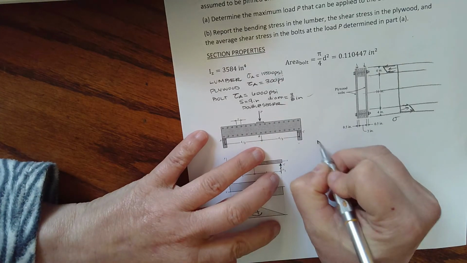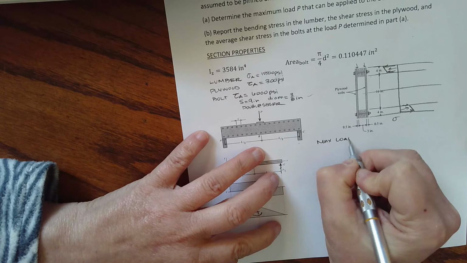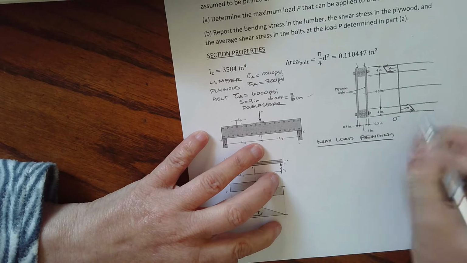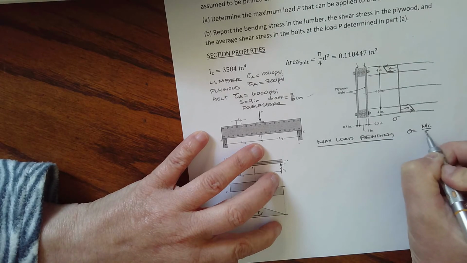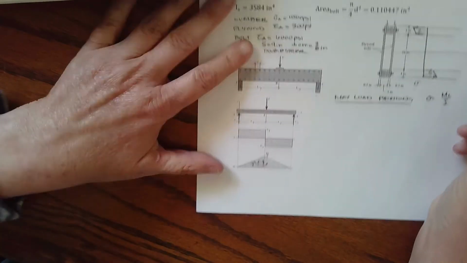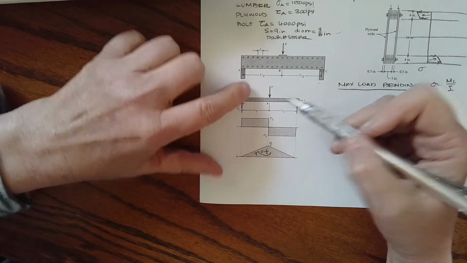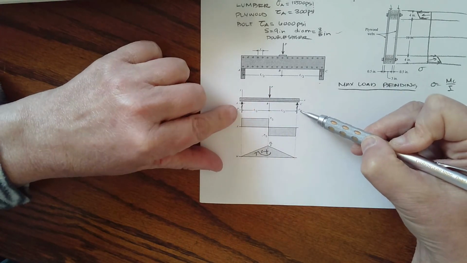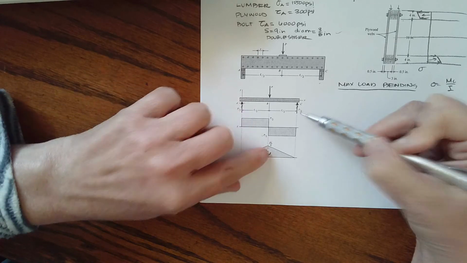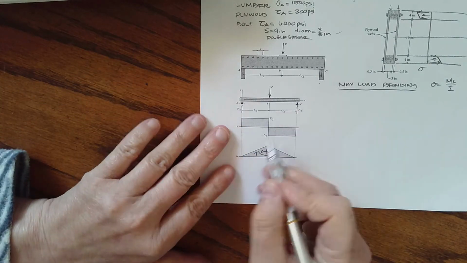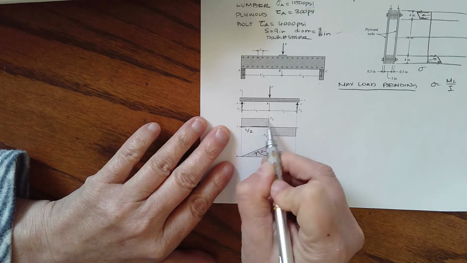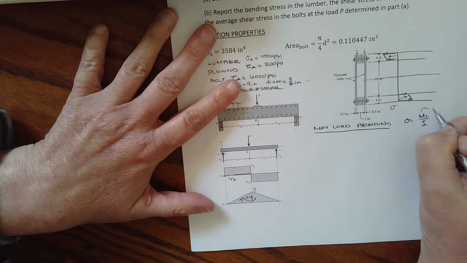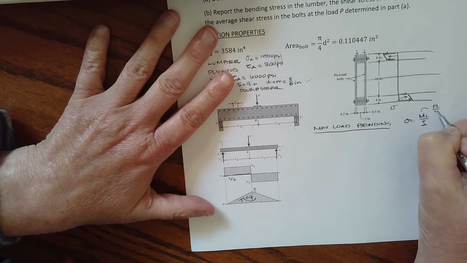So let's calculate our max load due to bending. And we know that with bending, it's MC over I. We can draw our shear and moment diagrams based on this unknown force P. So if this is P, symmetric, both of the reactions at A and C are going to be P divided by 2. My moment is the area under the shear. So I have length over 2 times P over 2, which gives me PL over 4. So my moment is in terms of PL divided by 4.